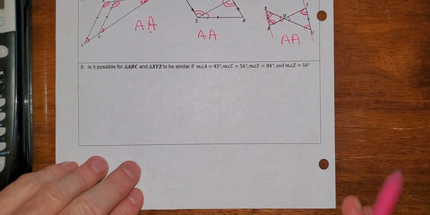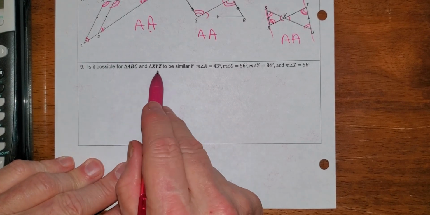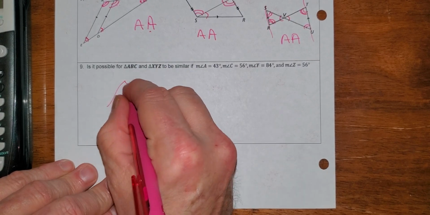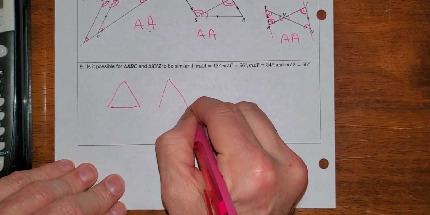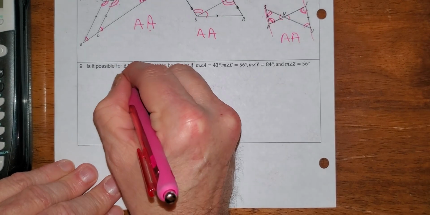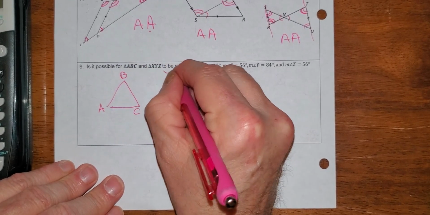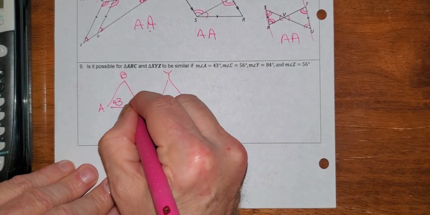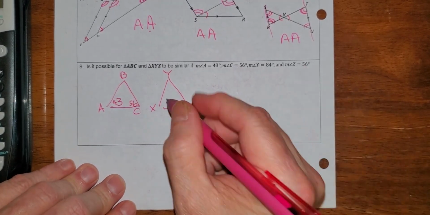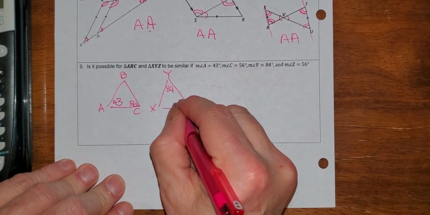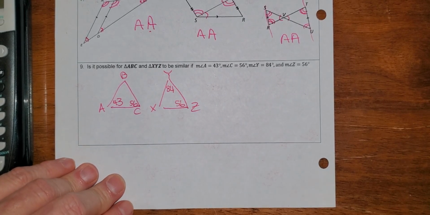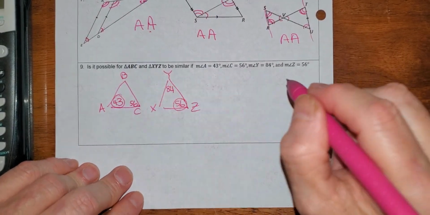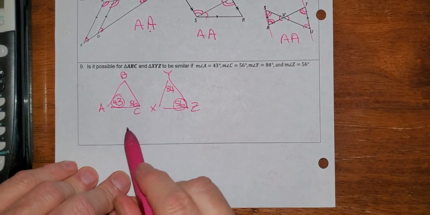Okay, the last one here. It says, is it possible for these two triangles to be similar if you have these measurements? So just kind of draw them the same, okay? So this is A, B, C, X, Y, Z. They say A is 43, C is 56, okay? And Y is 84, Z is 56, right? Okay, so for them to be similar, we have to have two angles that are congruent, actually all three. Okay, so we need to check.